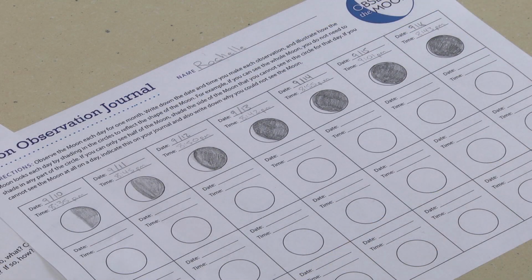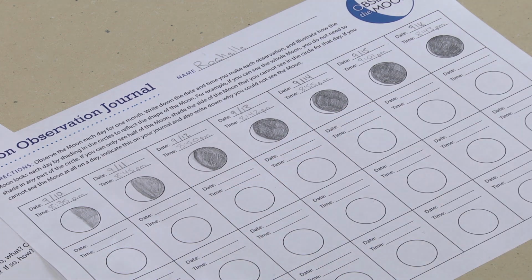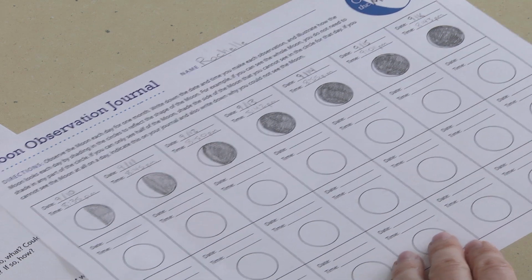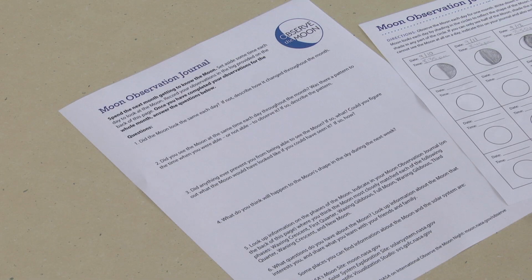For your Moon Observation Journal, you will observe the moon each night around the same time and use a pencil to shade in the different phases of the moon for each day. Once you do that for a week or so, you can print out the questions and answer the questions about what you observe by looking at the moon each day. You can also locate informational facts about the moon through our website.